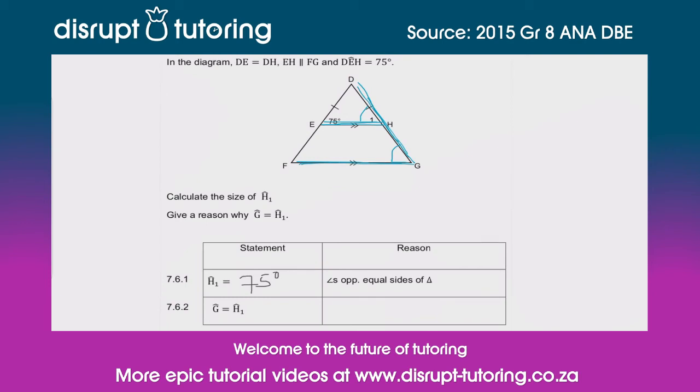So here we've already figured out that there is an F, and that means the reason here is going to be corresponding angles. We can write it in shorthand, corresponding angles, and we need to state which lines are parallel because we have to have parallel lines in order to use it. So it's going to be line EH is parallel to line FG, and that is sufficient for all the marks for this question. Really nice job, guys.